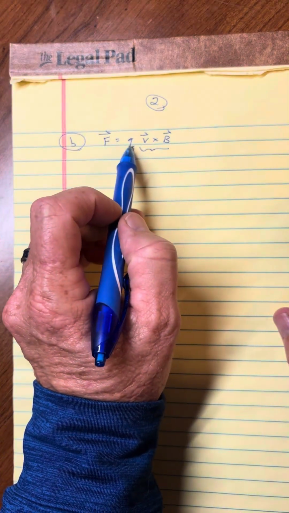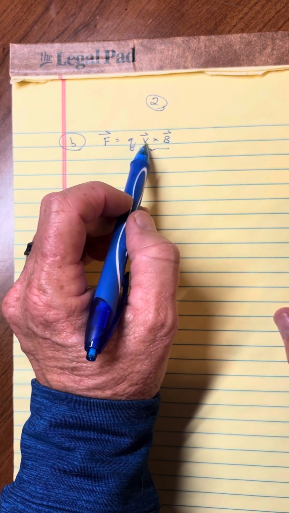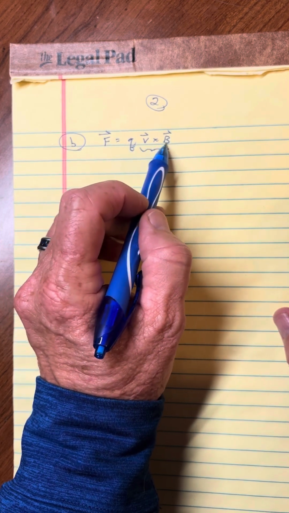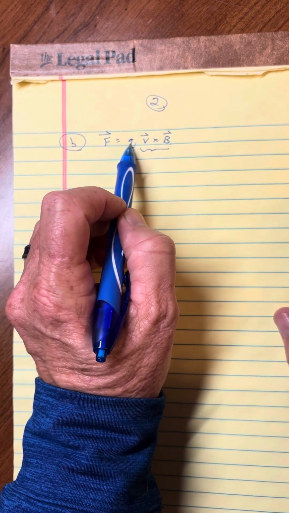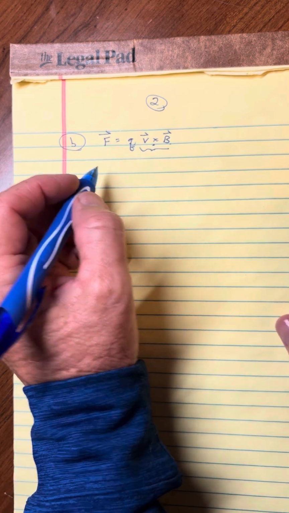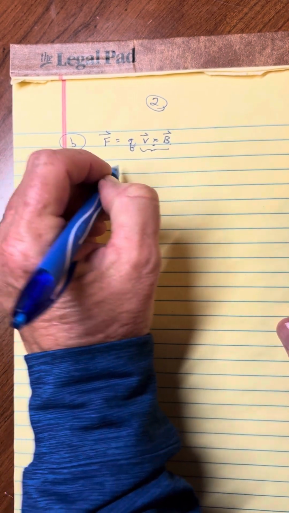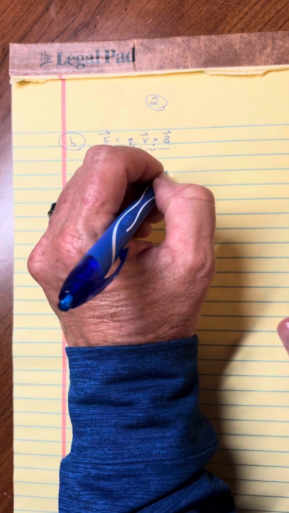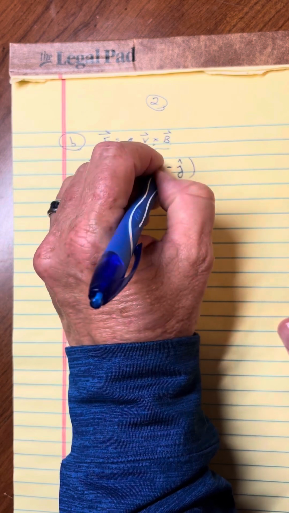However, remember, it is some number, the charge, which is a negative number, times V cross B. So if V cross B is up, when you then multiply by a negative, you have the negative of up, which is down. And so the force is going to be some number and then in the negative j hat direction.